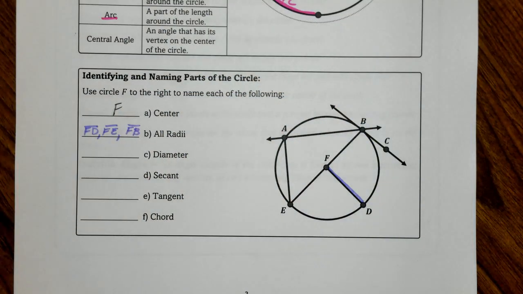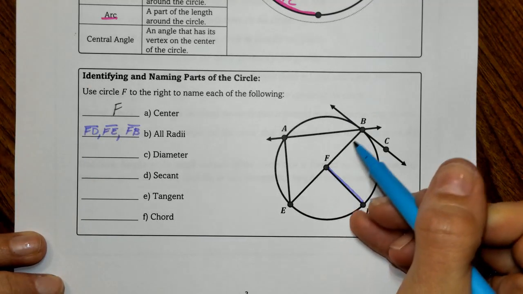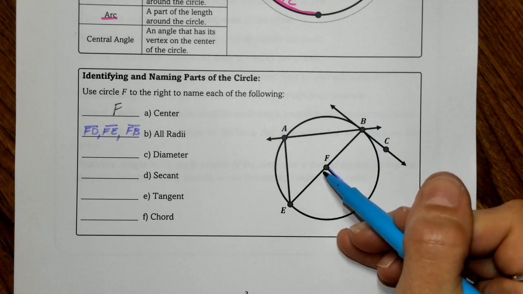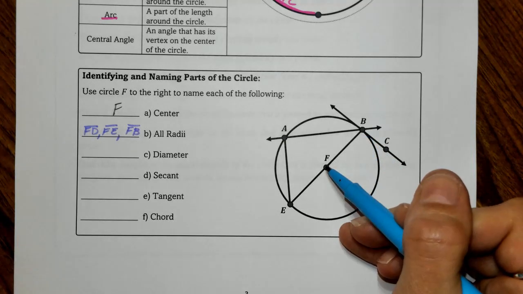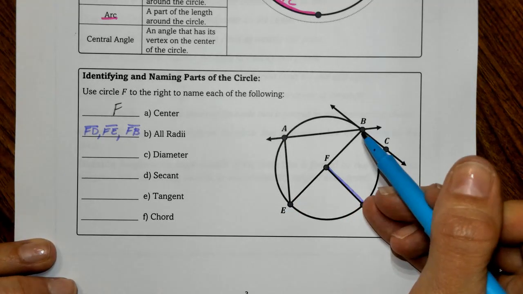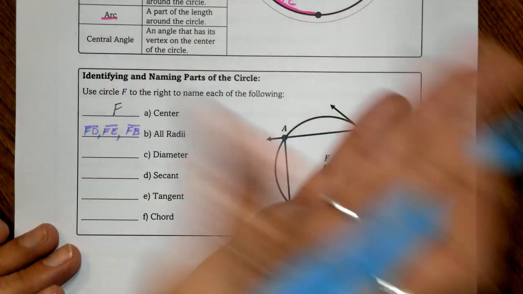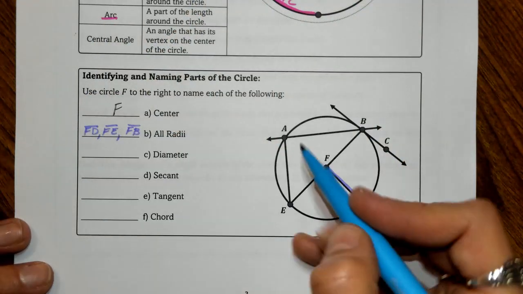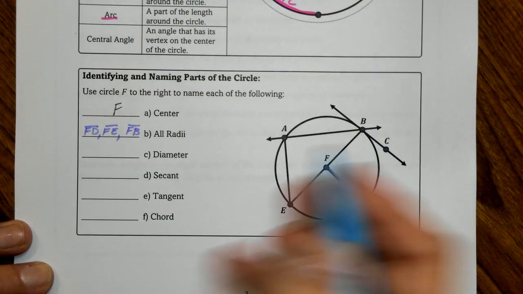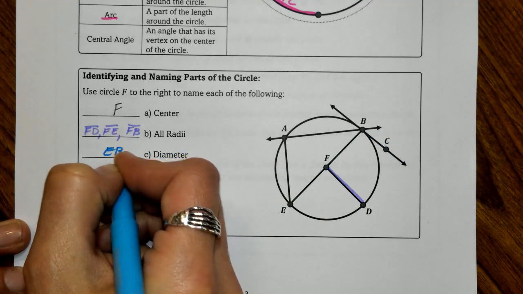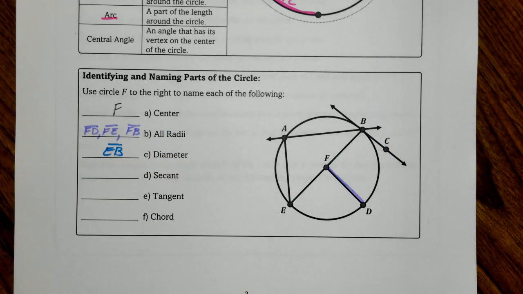Speaking of diameter, your diameter is that entire distance from one side of the circle to the other, passing through the center point, and it divides that circle into two semicircles. So here we have segment EB. Your secant is going to slice.